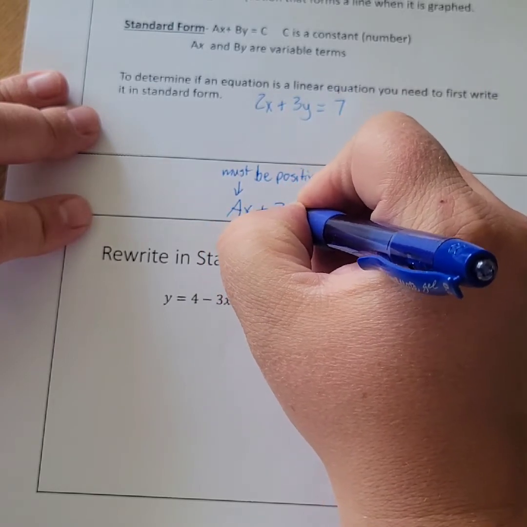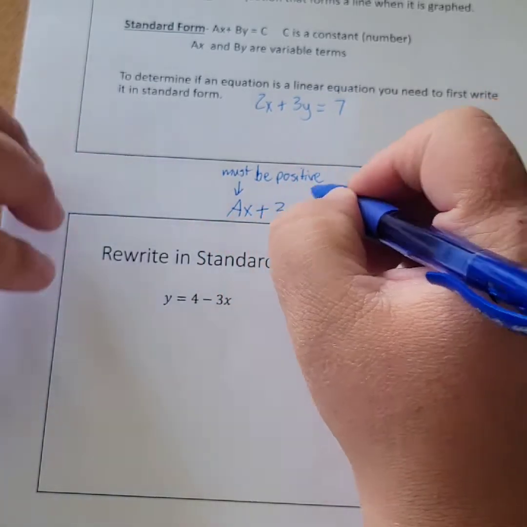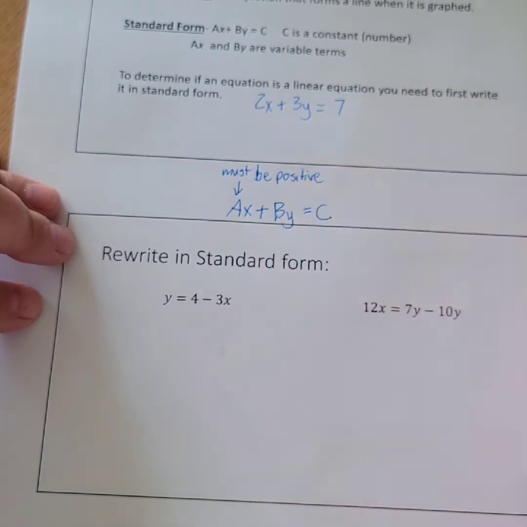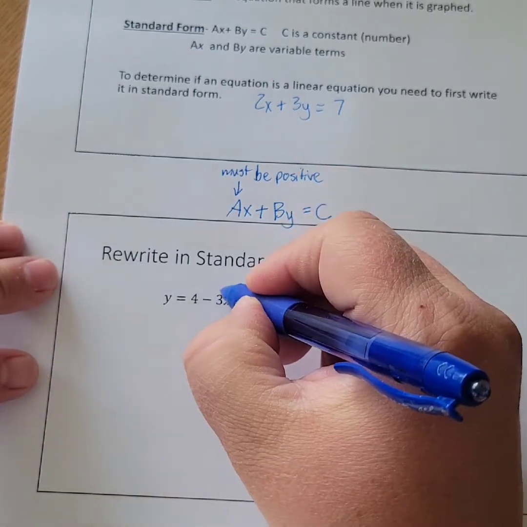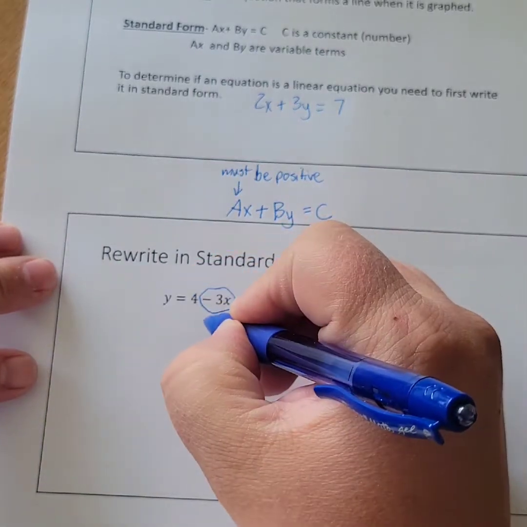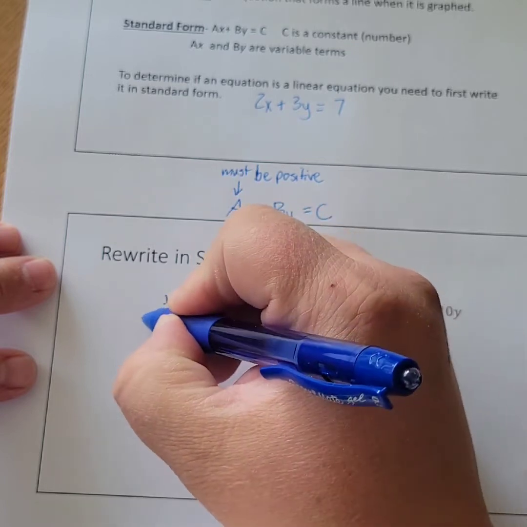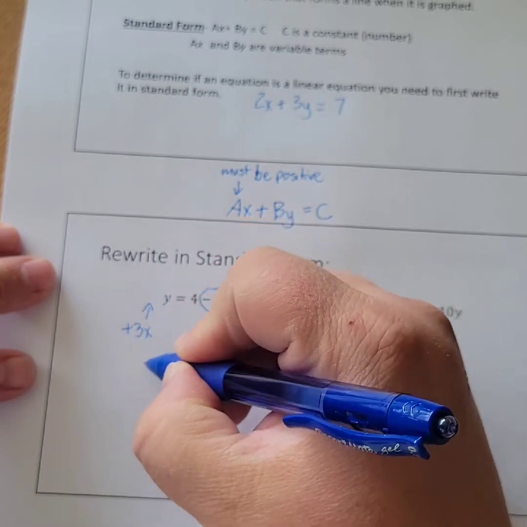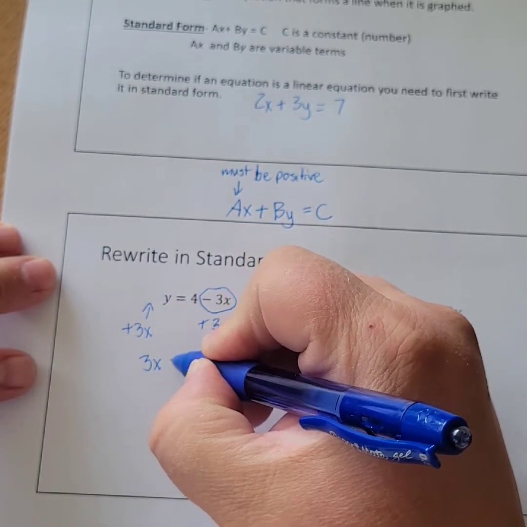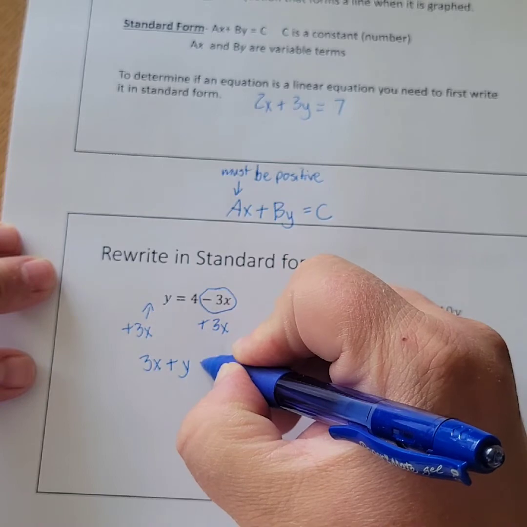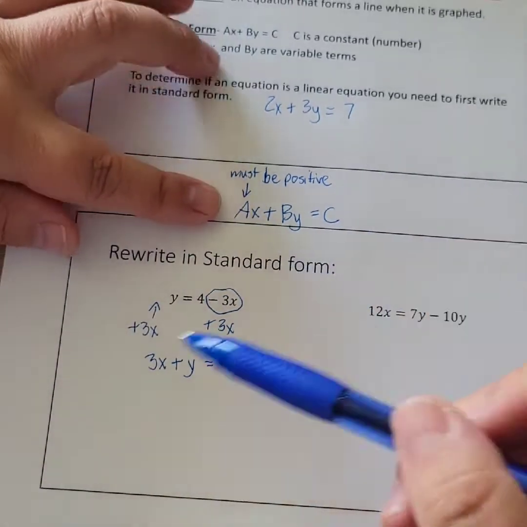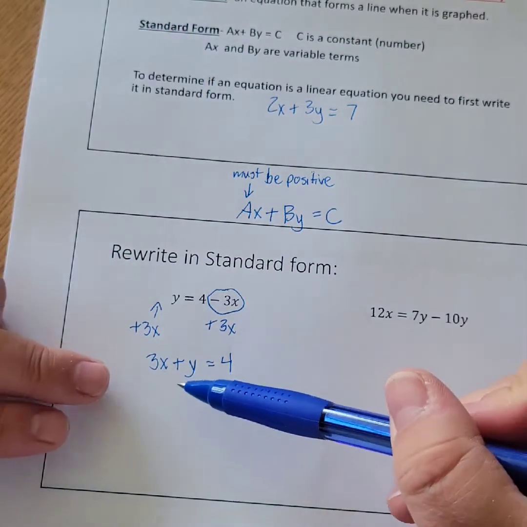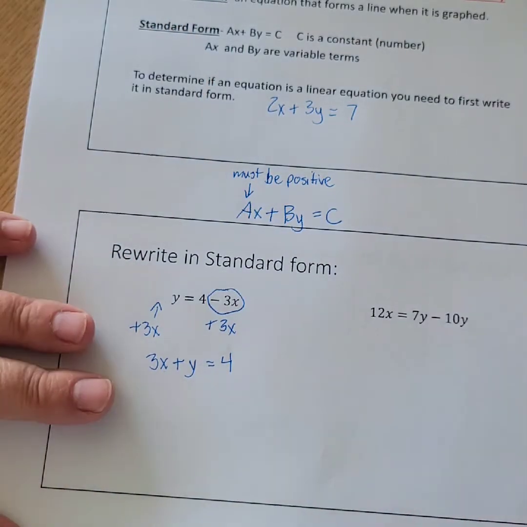And then you're going to add your by, and then equals c, okay? So we need to move this to the front. So we're going to add it. So then we have 3x plus y equals 4. So we have the ax right here, we have the by here, and we have the c. So now this is in standard form. Okay.